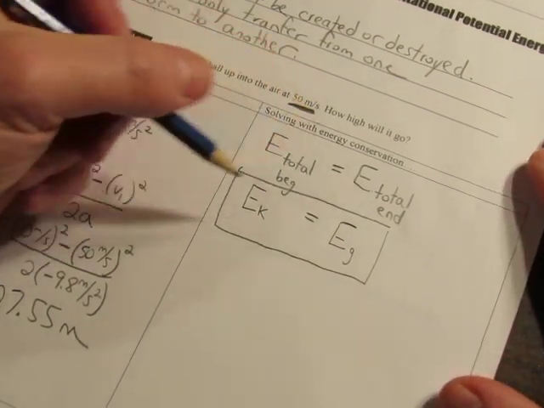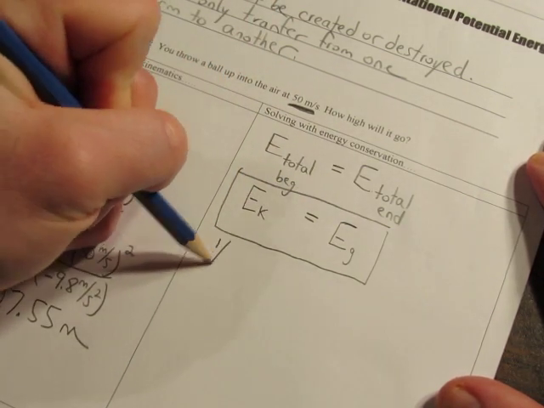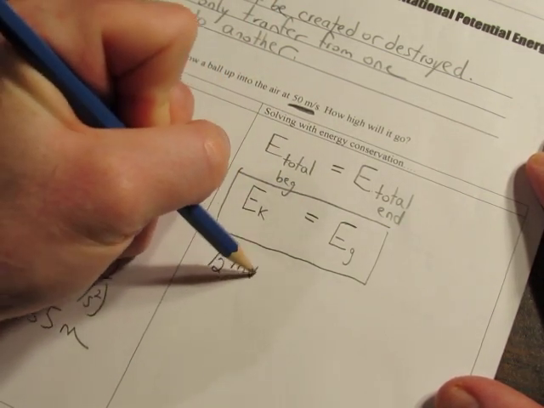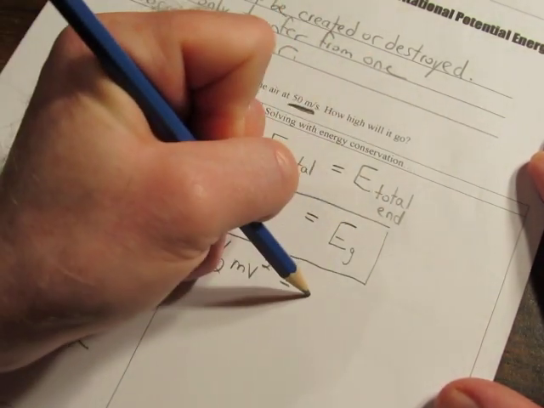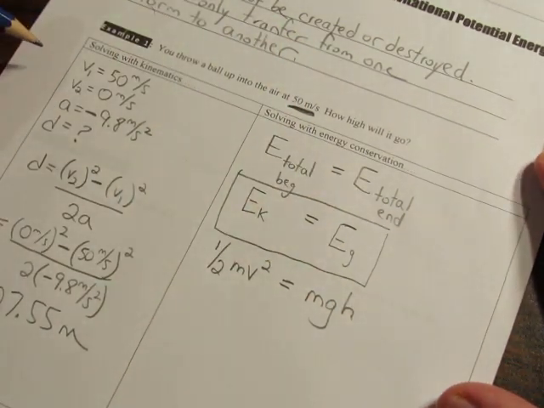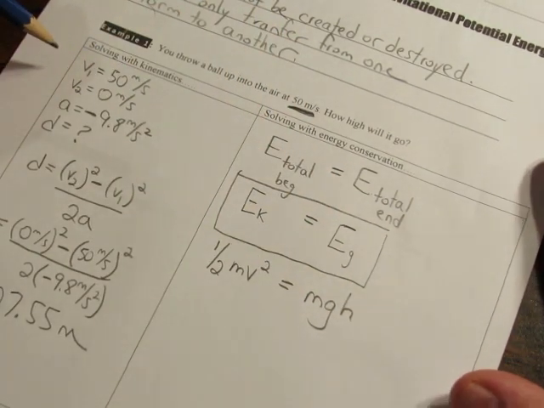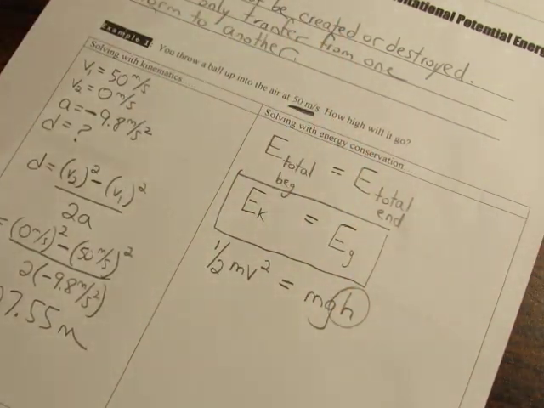We're just going to sub in our formulas. Now you flip to your formula sheet. Kinetic energy is 1/2 mv squared. And on the other side of this formula, gravitational energy is mgh. There's only going to be one unknown in this expression. We're solving for how high up into the air this object is going to go.